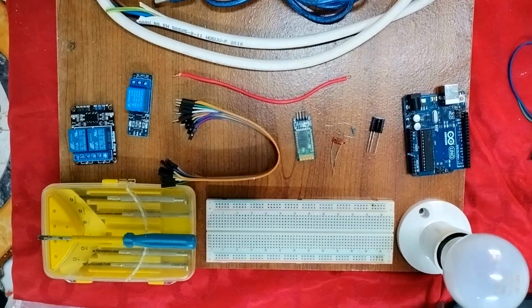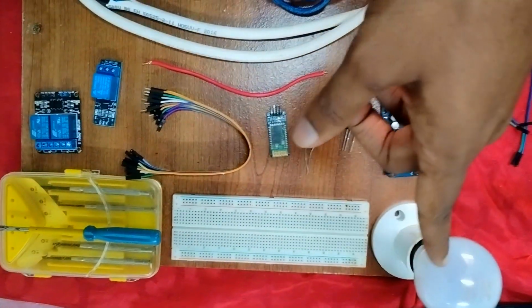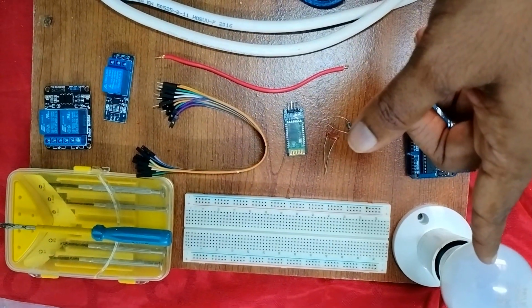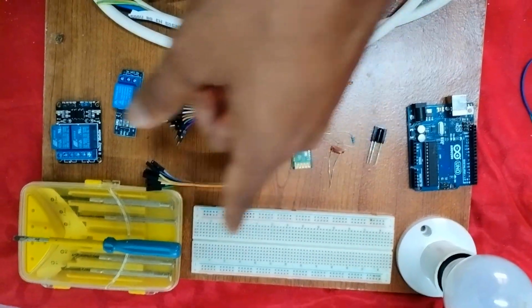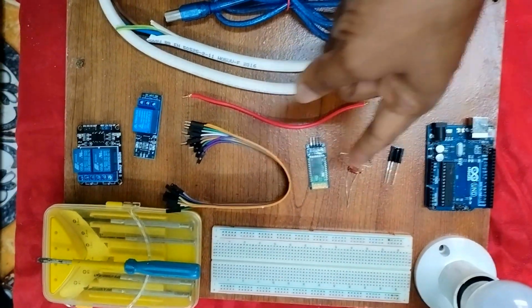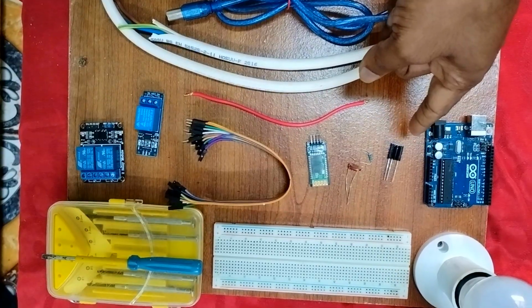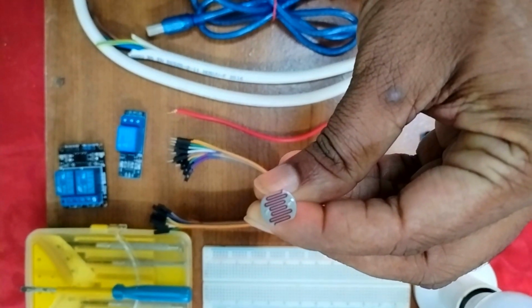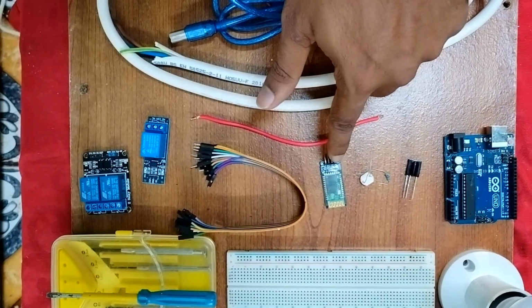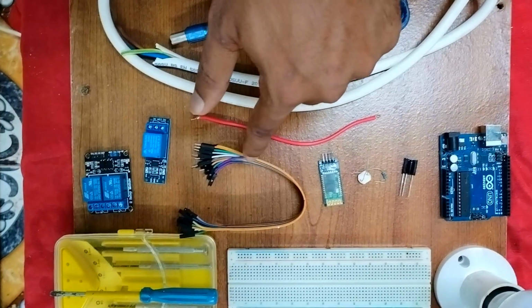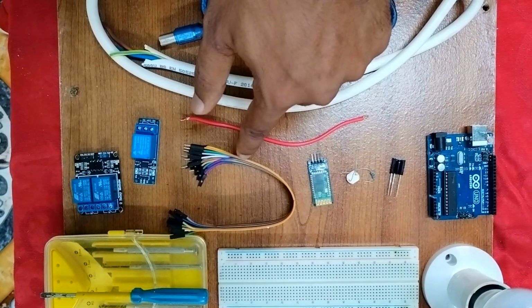So these are the items we are going to use. To begin with, this is the electrical lamp which we are going to control, and this is the breadboard. This is the Arduino Uno board, and these are some kinds of sensors. This is the IR sensor. This is the LDR, light dependent resistance, and this is the Bluetooth module, and these are female to female, male to female, male to male connecting wires.